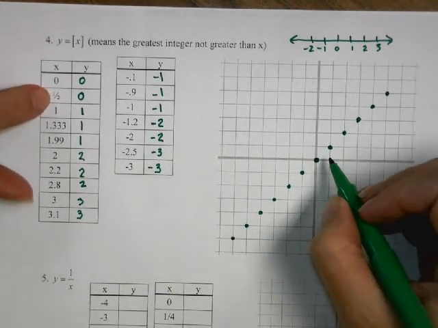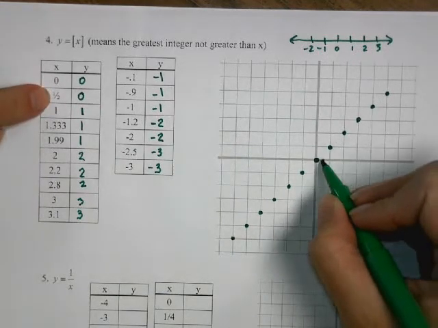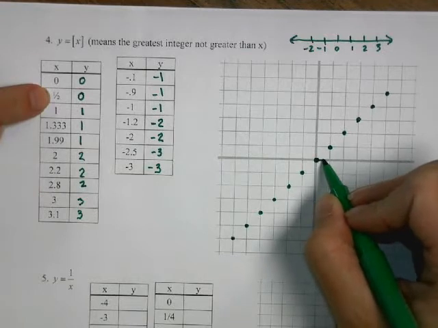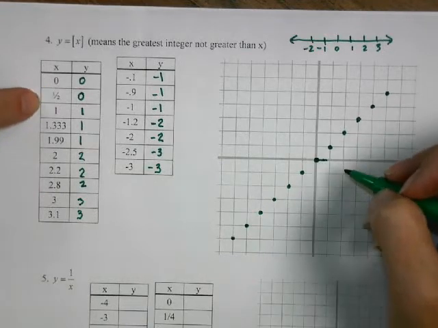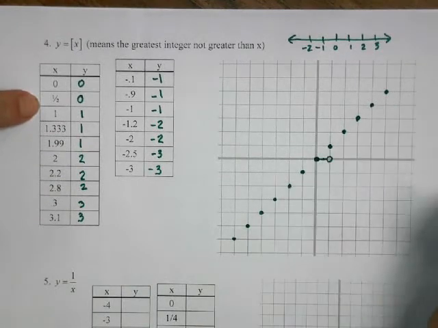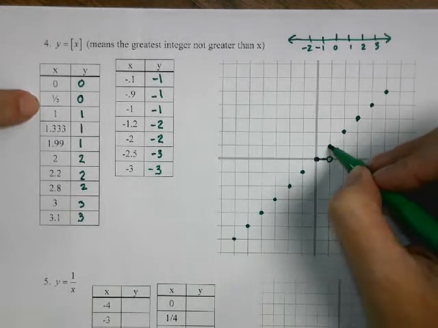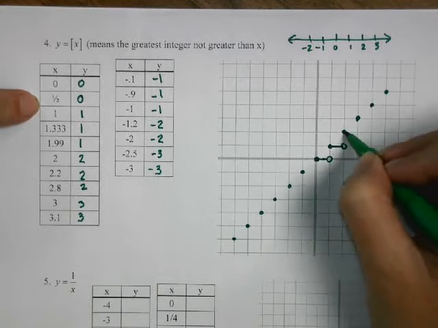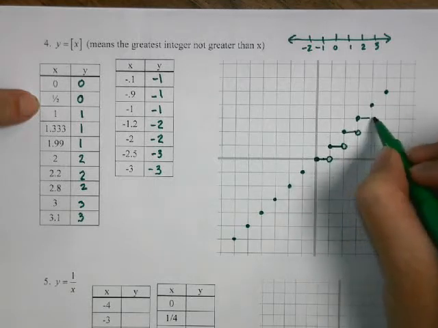So we said 1/2 is at 0. All of these decimals are going to be at 0 up to 0.9999999. So to show that I'm getting as close to 1 as possible without actually reaching it, we're going to draw an open dot. Then we jump up to 1, and then we're going to have a horizontal bar to an open dot. And the graph will continue like that.